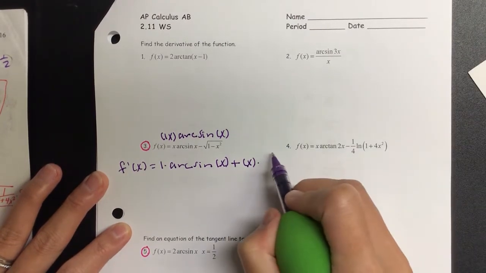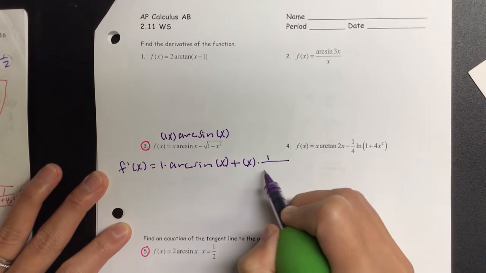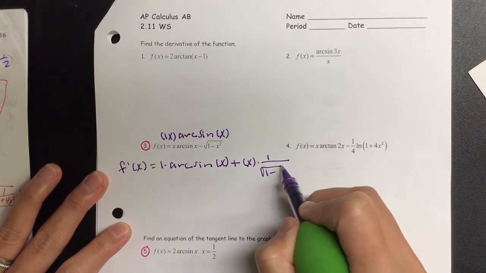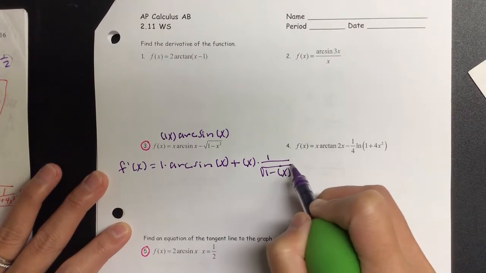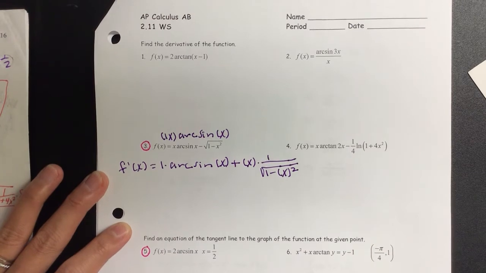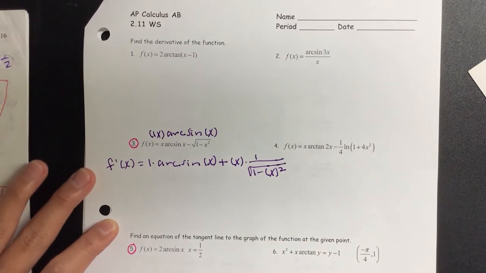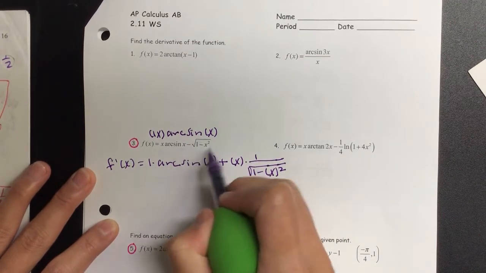So we have 1 over what? 1 over square root of 1 minus x squared. And if you want to put that in parentheses, just as a good habit, go for it. And then when I derive that argument, what is the derivative of the x? Just the 1? Do I really need to write times 1? Nope. Okay, let's rewrite this piece over here.